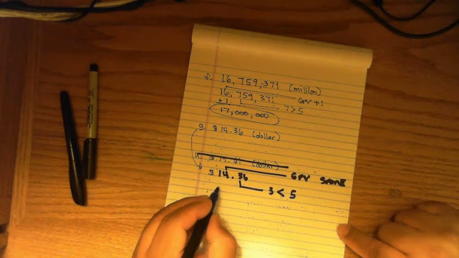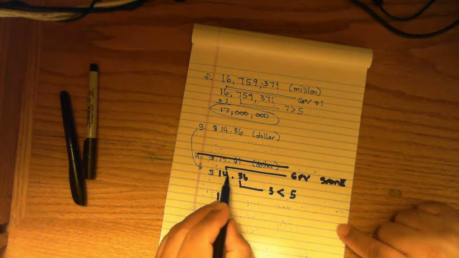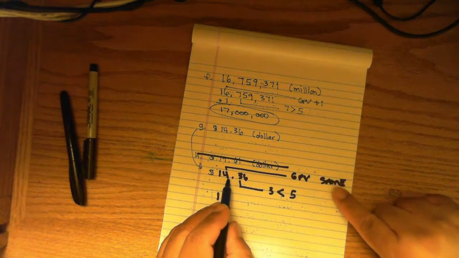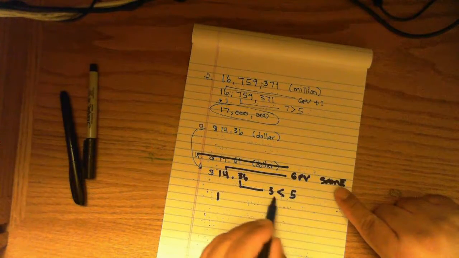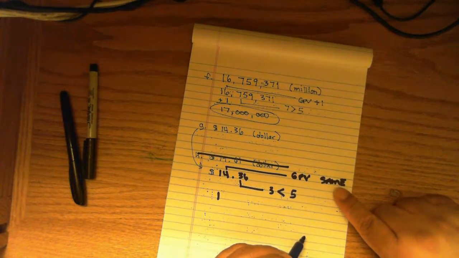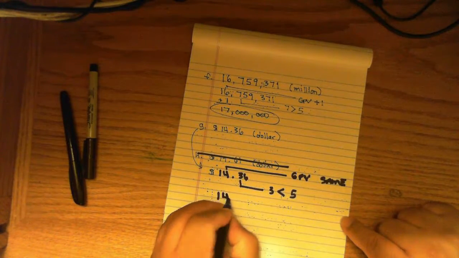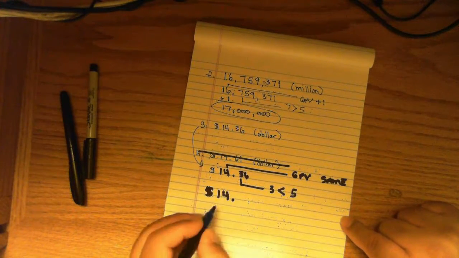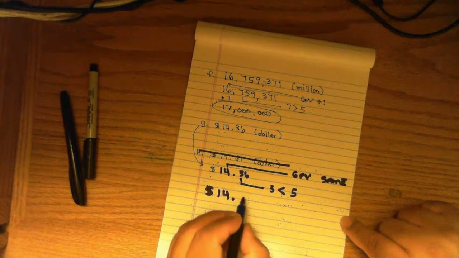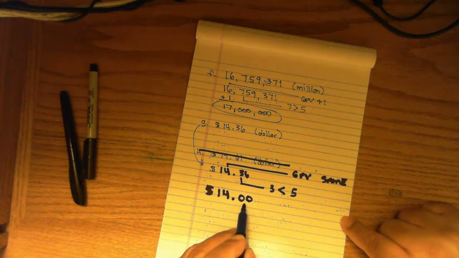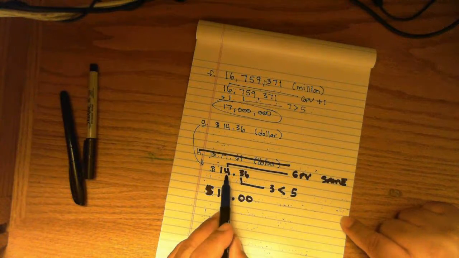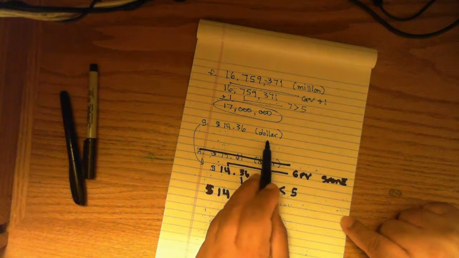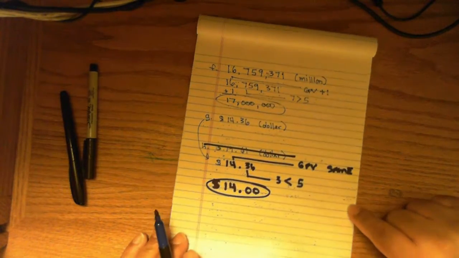So we have to write the 1. This is the given place value. You write everything that's before the given place value, and then you do what you need to do with the given place value based on this relationship. This is less than, so the GPV stays the same. We don't forget the dollar sign, and we don't forget the decimal. And all the numbers after the given place value, we convert to zeros. So $14.36 rounded to the nearest dollar is $14.